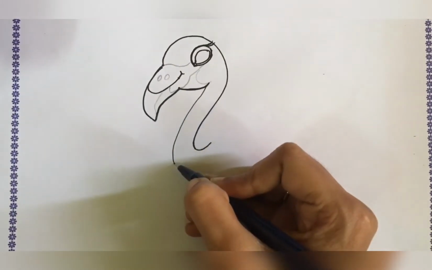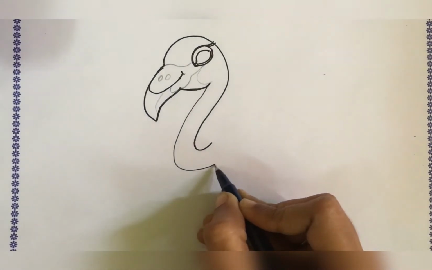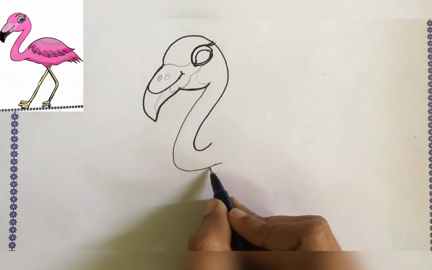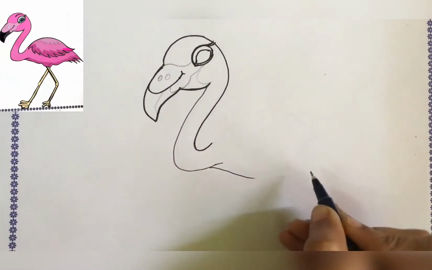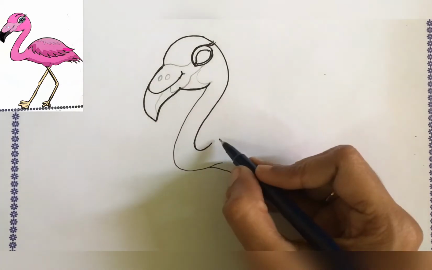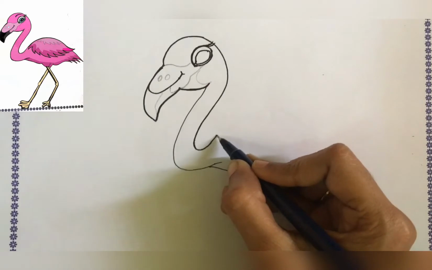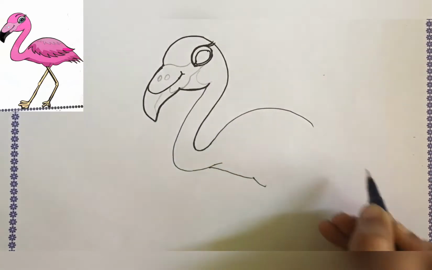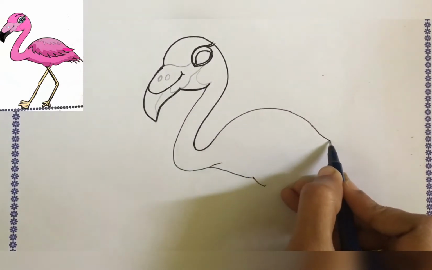Now the next step, draw a huge curve which follows the previous one. Make sure about the outline and draw along your outline. Draw a bended curve towards the bottom, then one nicely bended curve towards the right side.